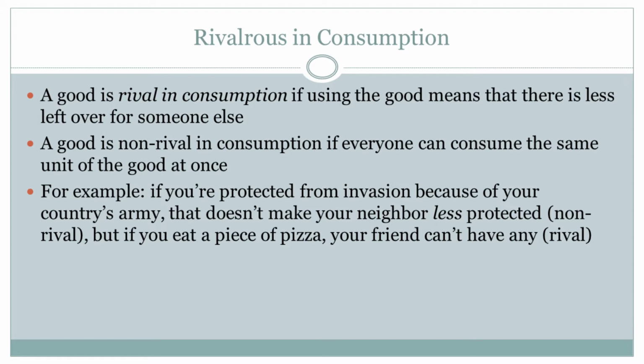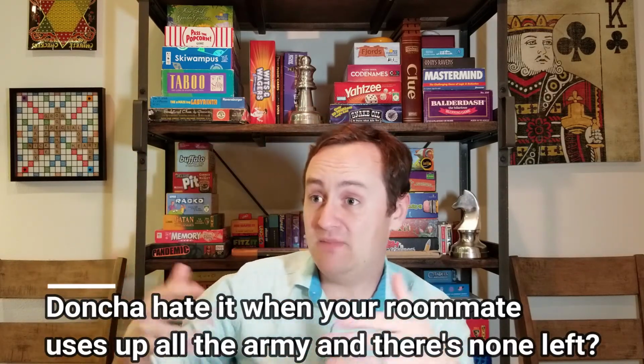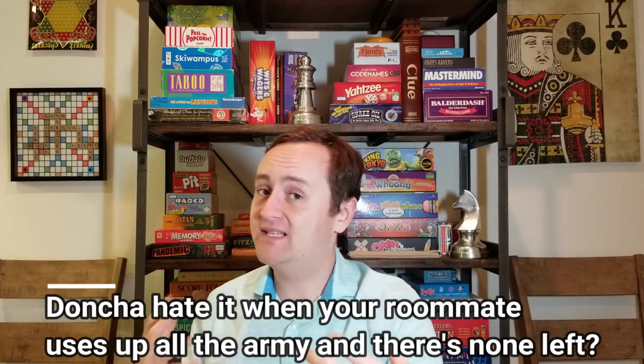One example of something that is non-rival in consumption is national defense. If the army is around and they are protecting you from being invaded, well, you being protected from invasion does not make me less protected from invasion. They're providing the same protection to both of us at the same time. We're both using the same unit of national defense at the same time. We're not getting in each other's way. We're not rivals in consuming that particular thing.